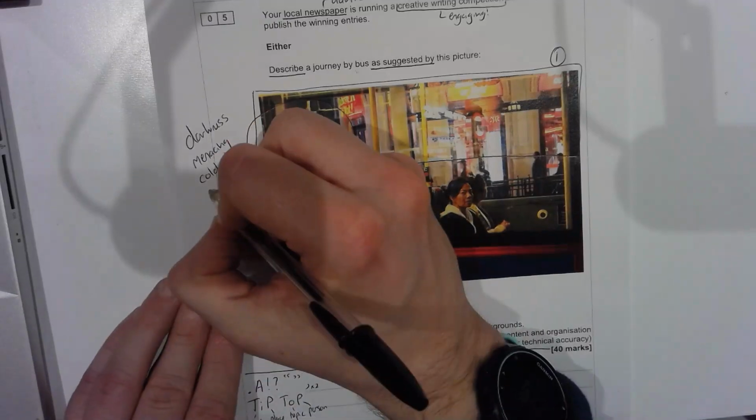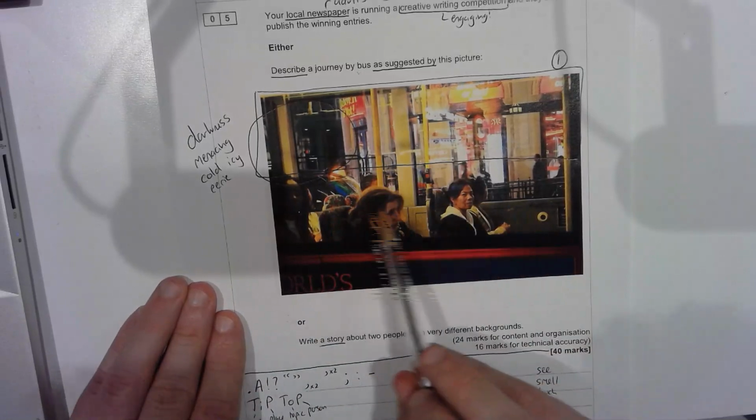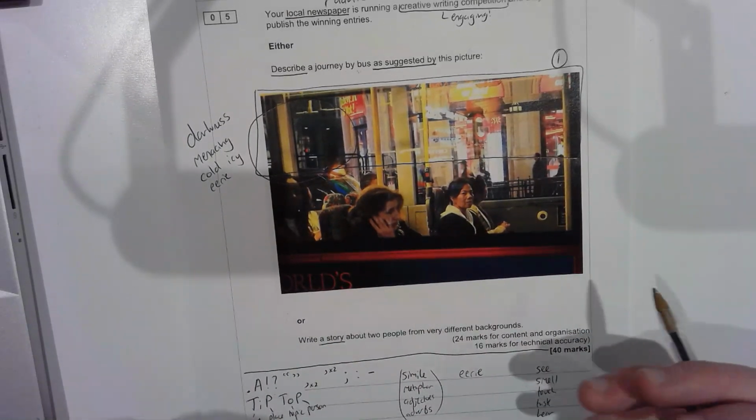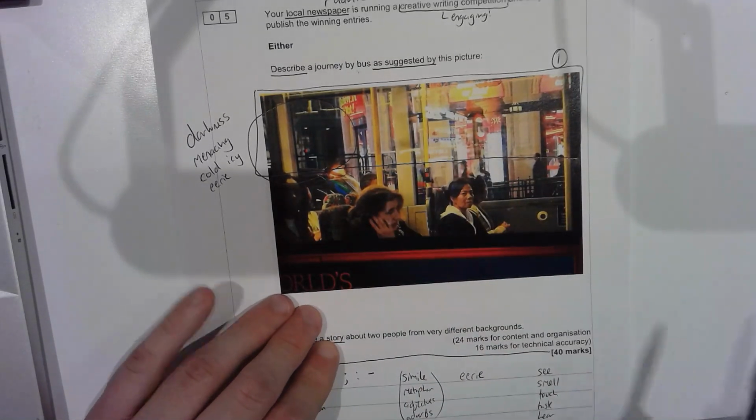I might use my kind of word eerie as well. I know it looks quite busy on the street, I'm guessing at Oxford Circus maybe in London, but I'm going to pretend that there's just me there. I'm going to get rid of these people outside because it says suggested by, and I can do that.